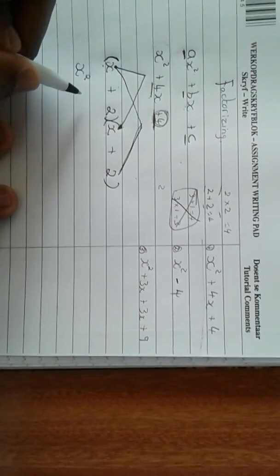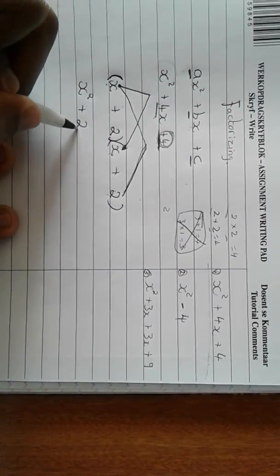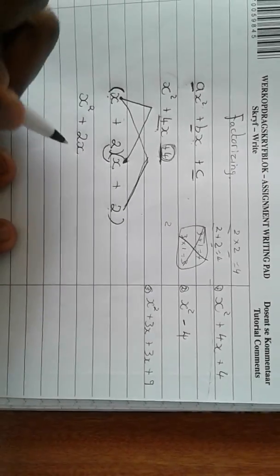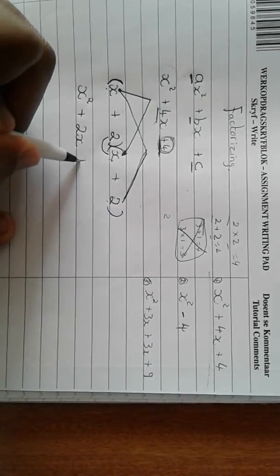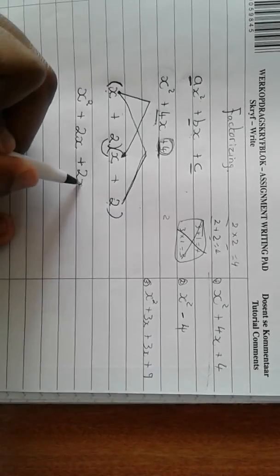And then you multiply this x again with this 2. So it's going to be plus 2 times x. We all know it's 2x. And then you take this 2 and multiply it with this x. So it's going to be plus another 2x.